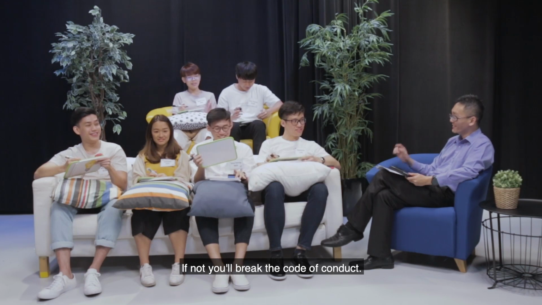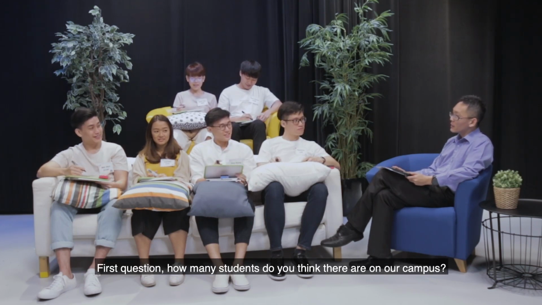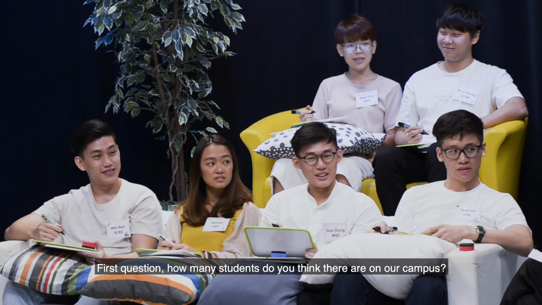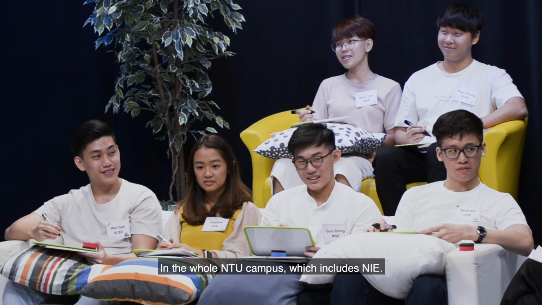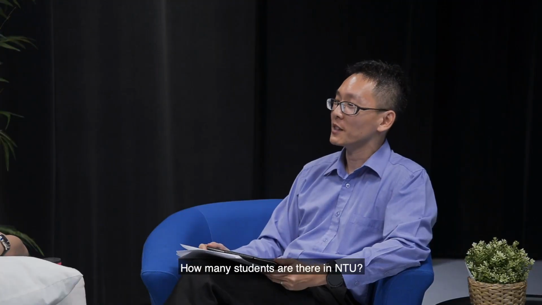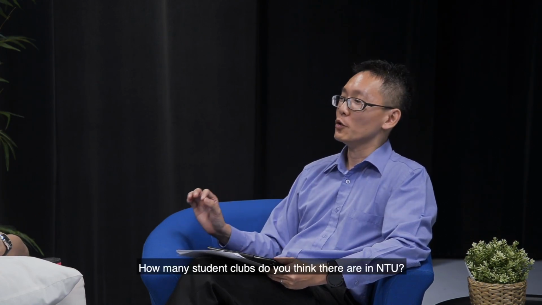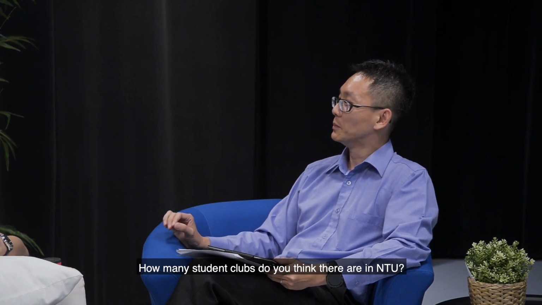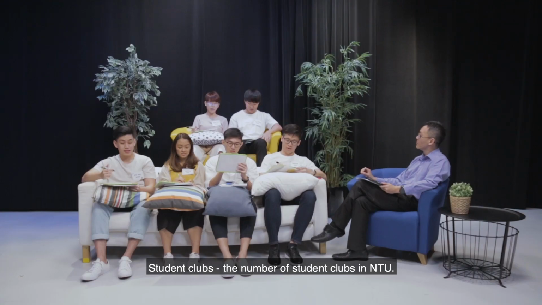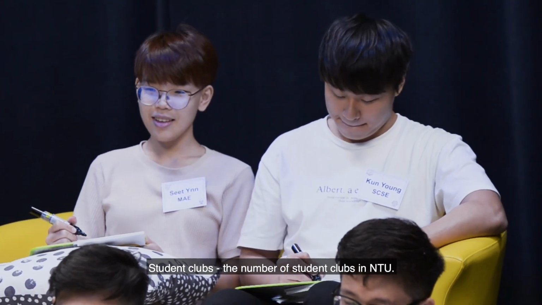First question, no copying, if not you'll break the code of conduct. How many students do you think there are in our campus? In the whole NTU campus, which includes NIE. How many students are there in NTU, including NIE? Okay, second question. How many student clubs do you think there are in NTU? Student clubs, the number of student clubs in NTU.